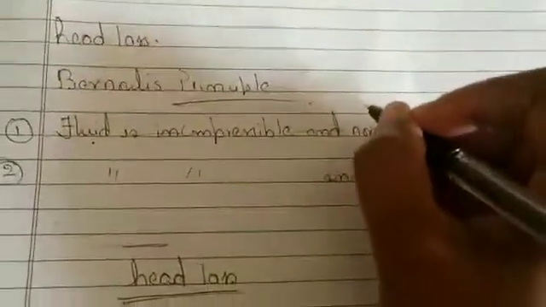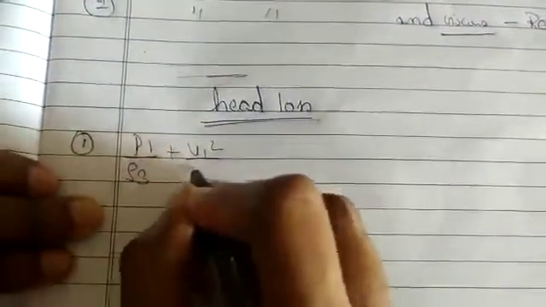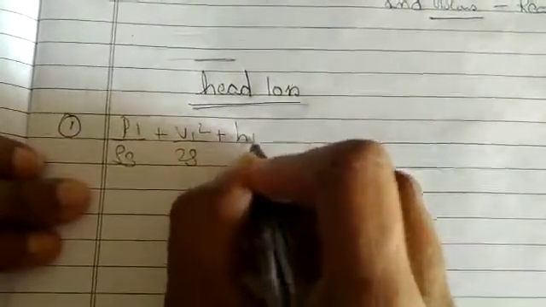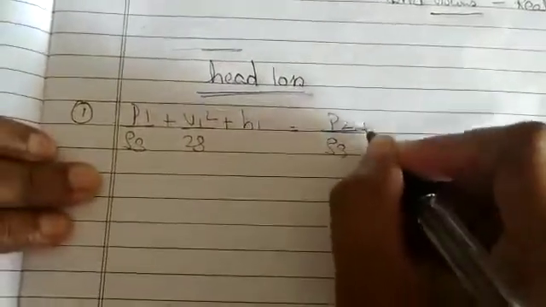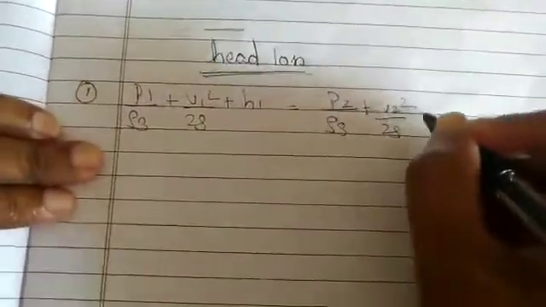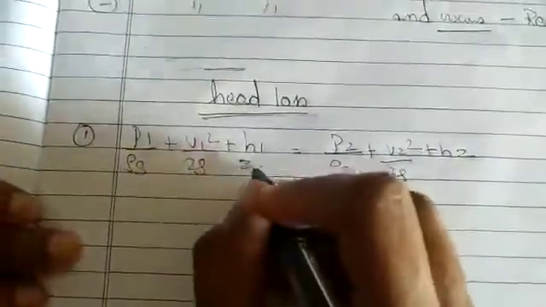So this is my first case, the non-viscous imaginary fluid, where the energy was written as P1 by rho g plus V1 squared by 2g plus Z1 is equal to P2 by rho g plus V2 squared by 2g plus Z2.